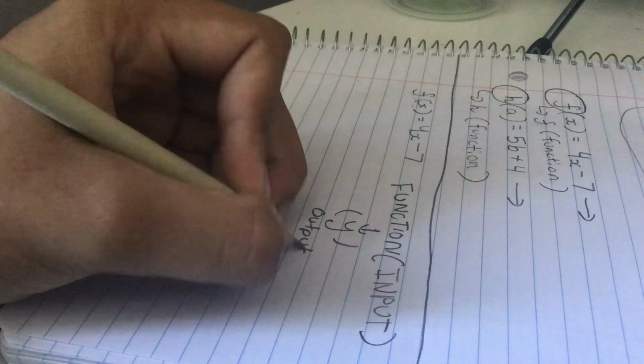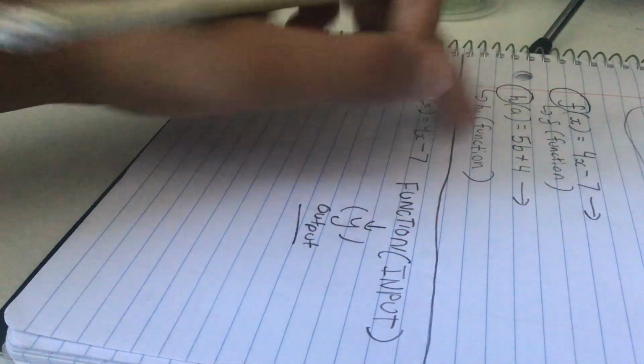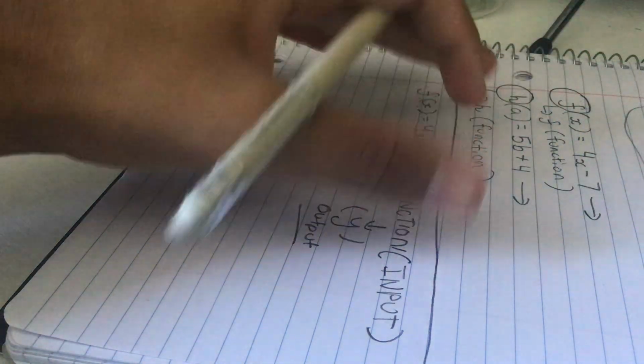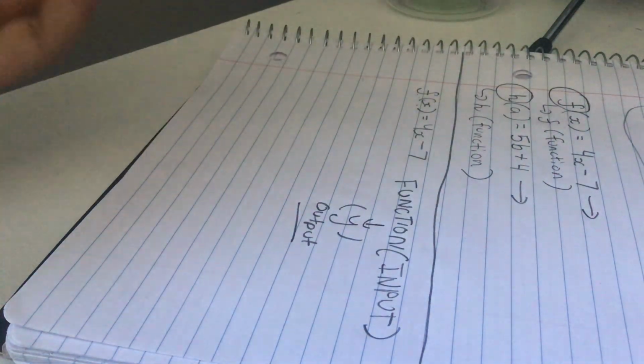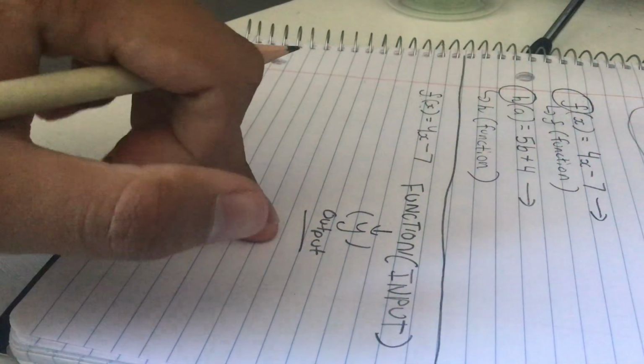It doesn't necessarily have to be the y value. It's just denoted as such most of the time. Like over here, you can see I don't have it in the typical y and x way you'd write it, but it's still nonetheless a function. But anyways, this is our output, y.